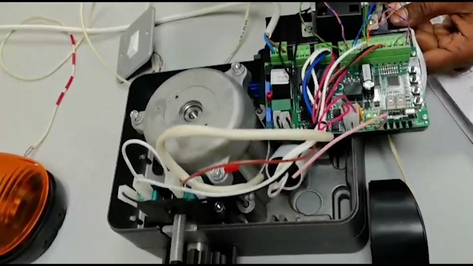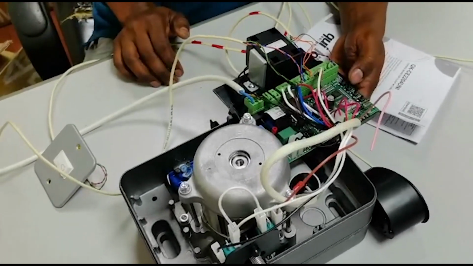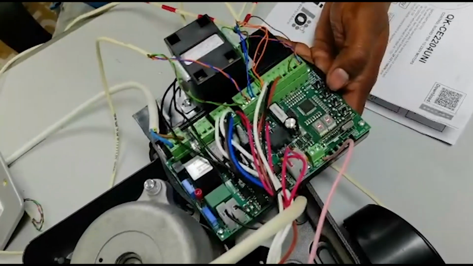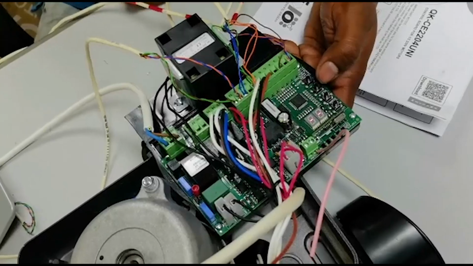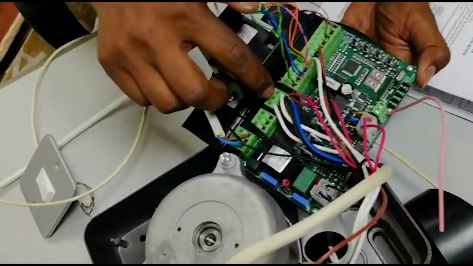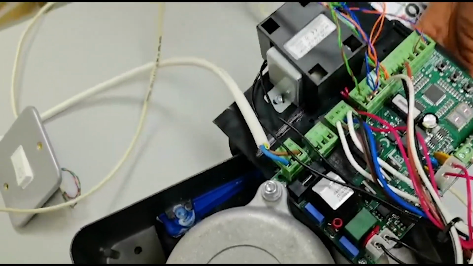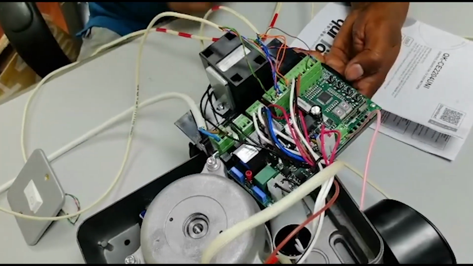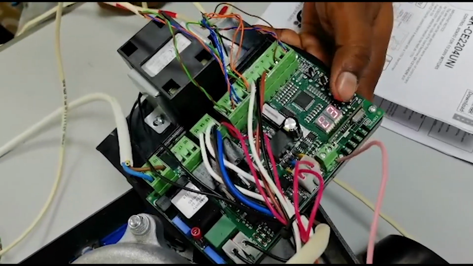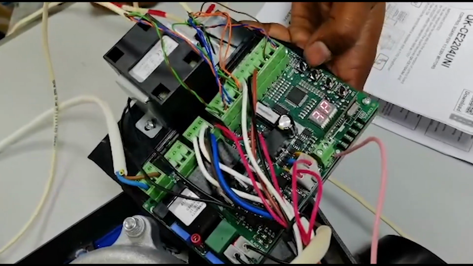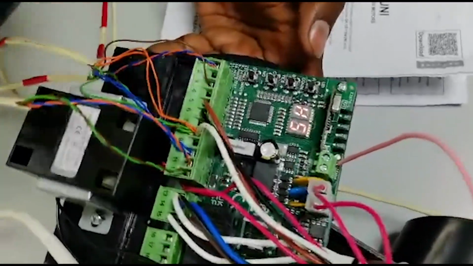Okay, after all connections we have to check the position of the controller. There are 3 categories: one for single sliding, another for double sliding, another for swing. You can see the ports: this is for motor A, this is for motor B, this is for the electrical connection. Now we see the position of the controller. We press here. When I come to the DT, it is showing H5. It means it is for sliding.